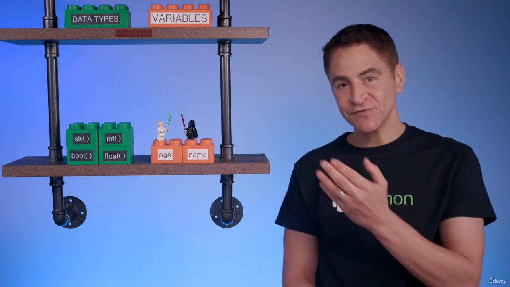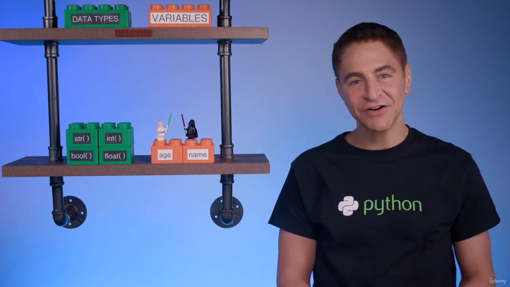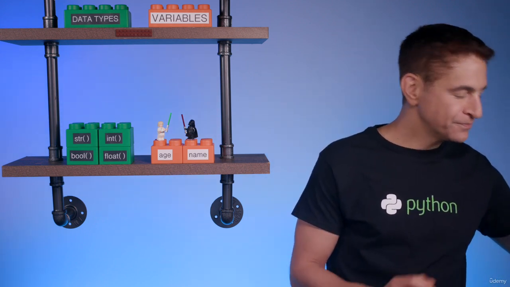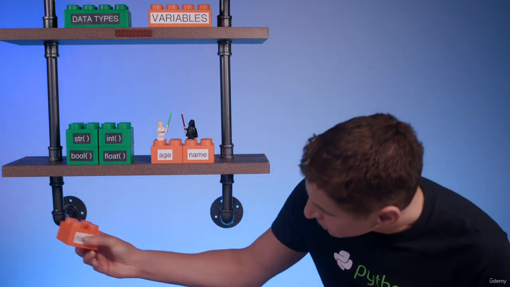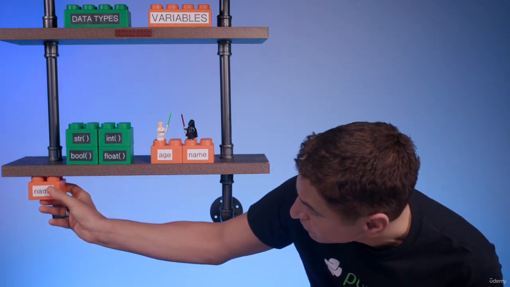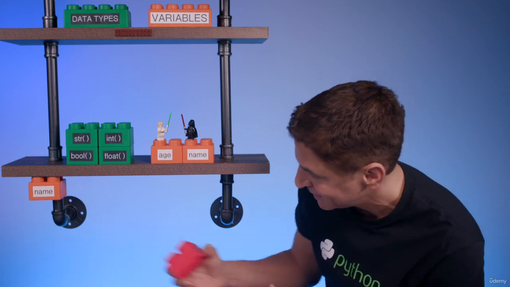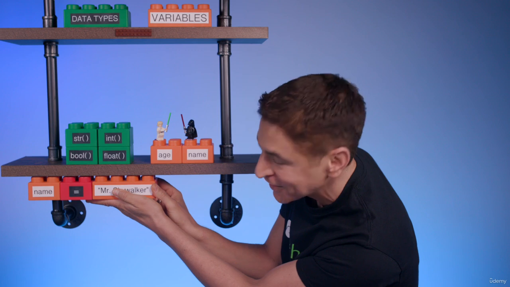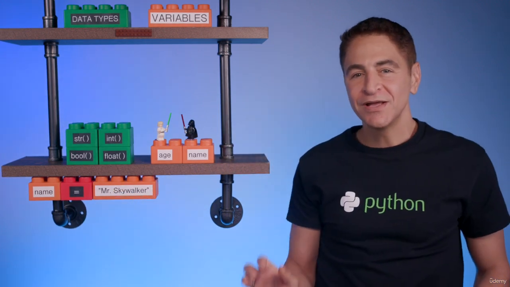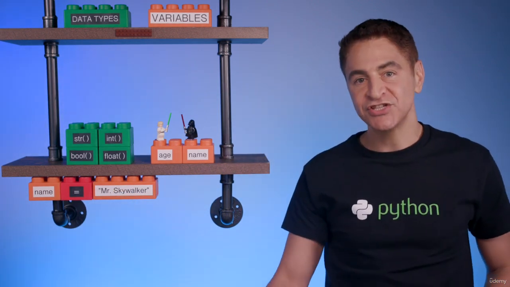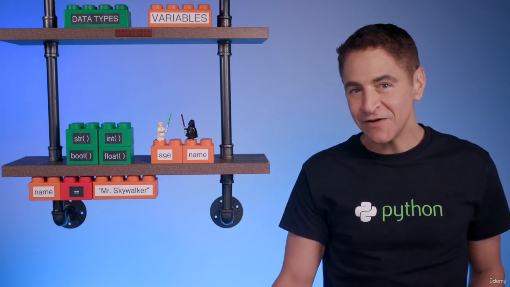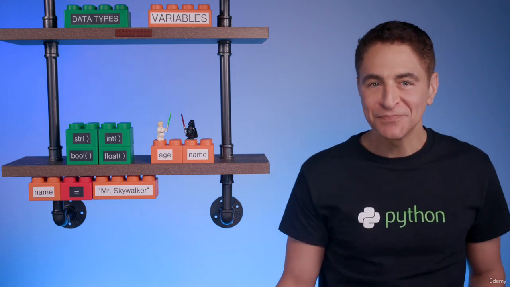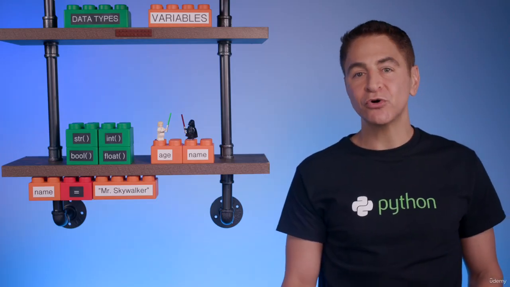So let's talk about variables first, meaning the orange blocks we see right here. And let's write our first line of code. What we're going to do is create a line of code to name Mr. Skywalker. Name equals "Skywalker". So Mr. Skywalker here is in quotes, as you can see. And we created a variable here called name, and we assigned the variable name in quotes, Mr. Skywalker.